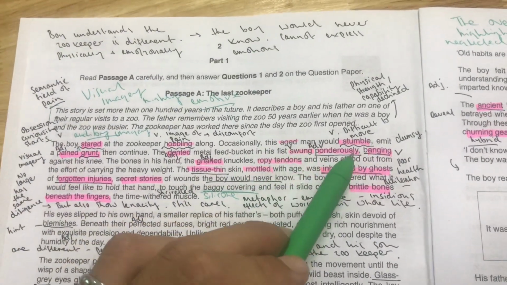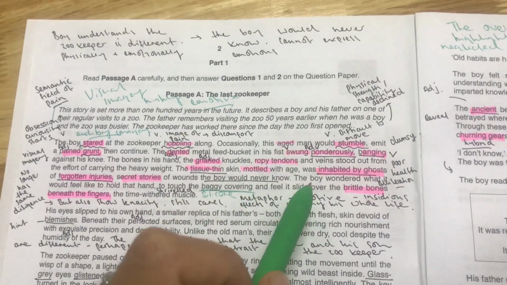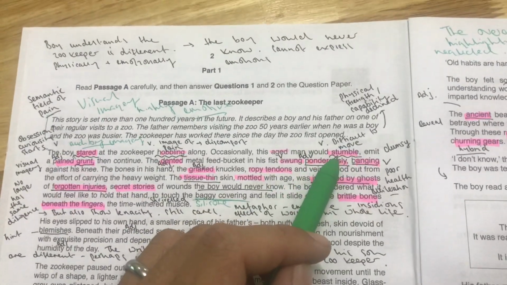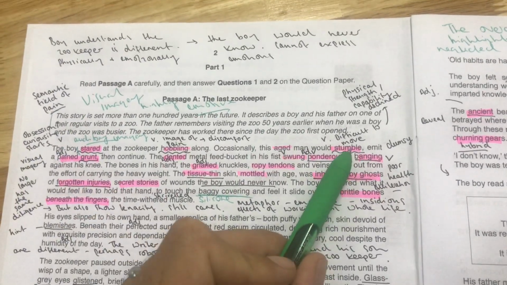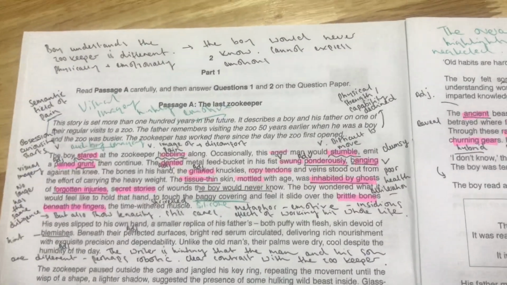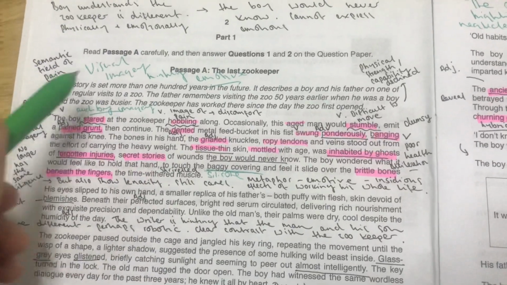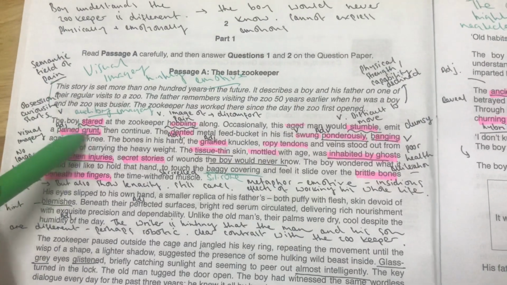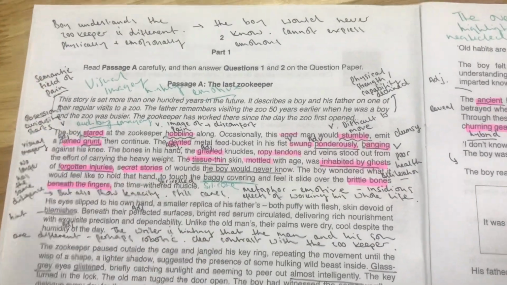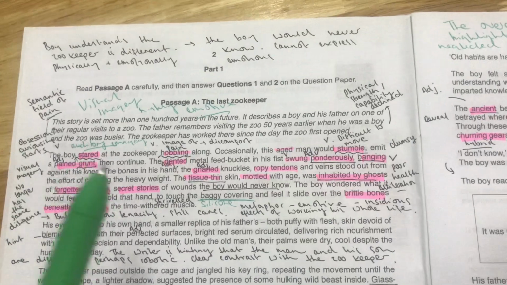Occasionally, this aged man would stumble, emit a pained grunt, then continue. So again, we've got this adjective here, aged, okay, explicitly tells us that this man is quite old, perhaps nearing the end of his life. Would stumble and emit a pained grunt. We've got another dynamic verb here, suggesting that he's finding it quite difficult to move from A to B. He's finding it quite difficult to carry out his normal day-to-day activities and assume the running of the zoo. Pained, we've got this adjective here, and we've got this verb grunt. So again, we've got this auditory imagery coupled with this visual imagery. We can really picture this old zookeeper really quite struggling to go about his daily routine.